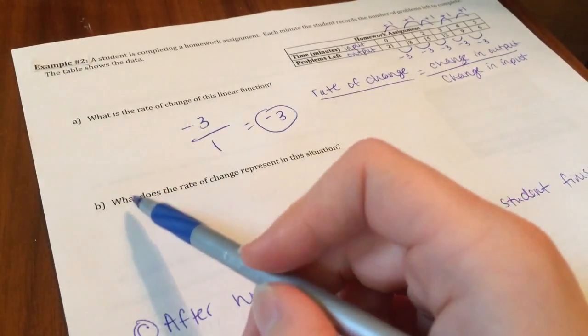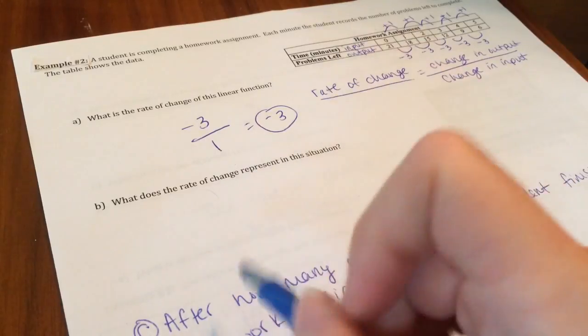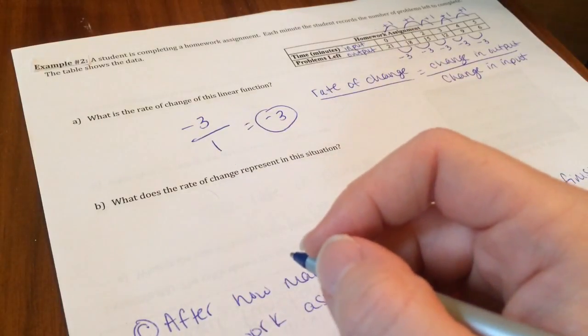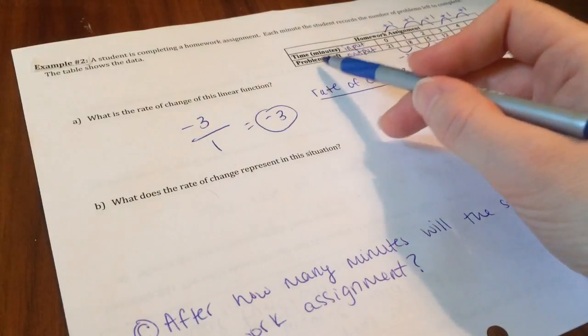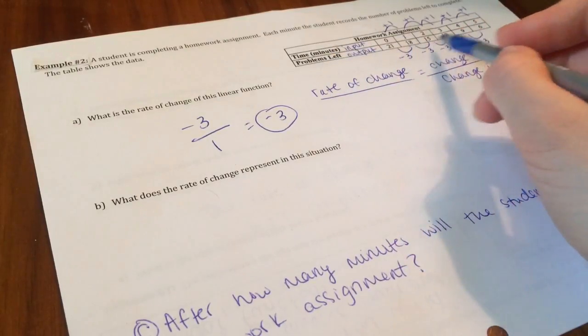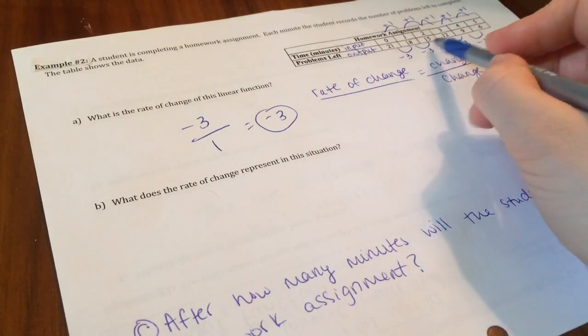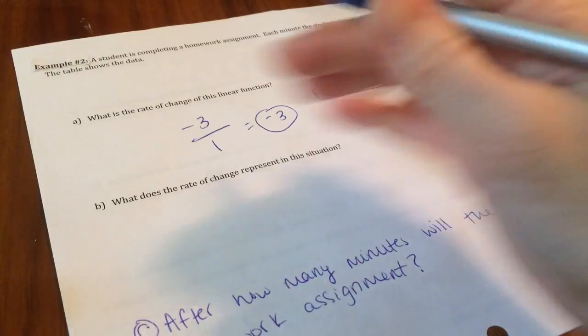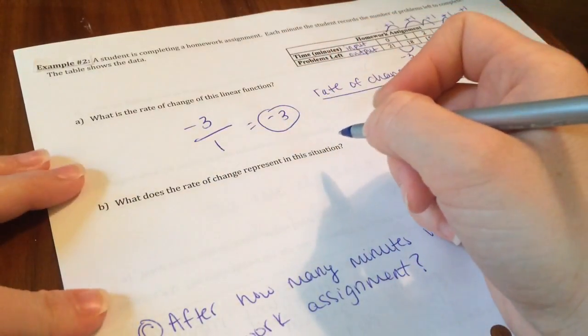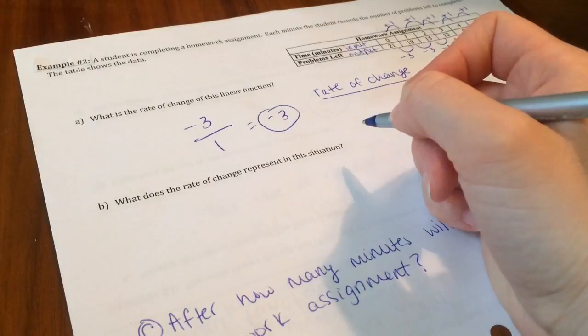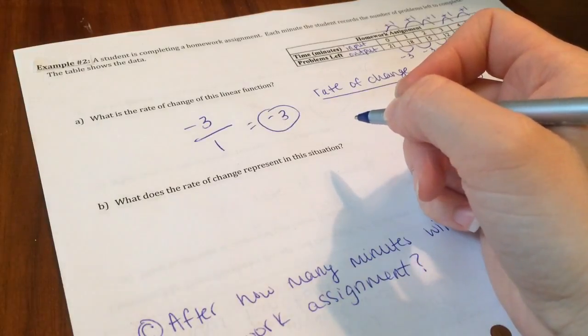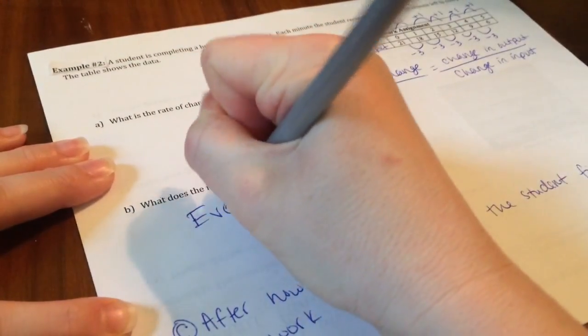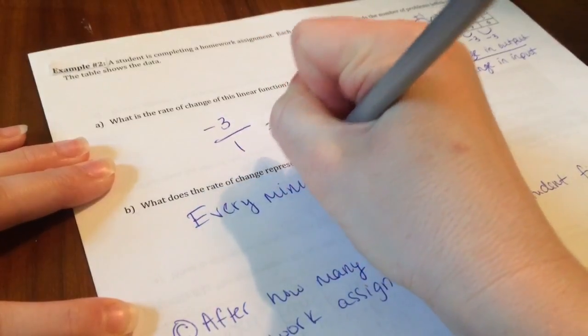Now they want us to analyze, what does the rate of change represent in this situation? Well, we know that it looks like the problems are going down by 3 each minute.